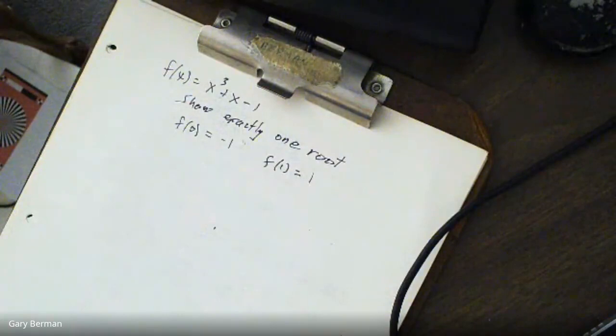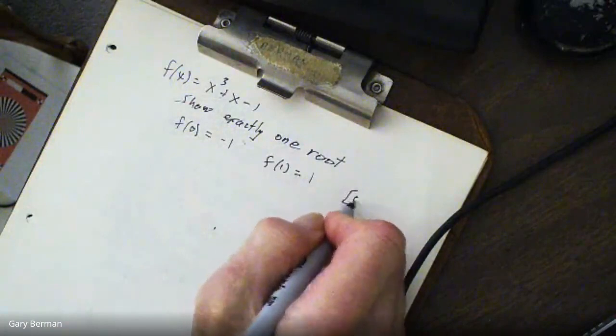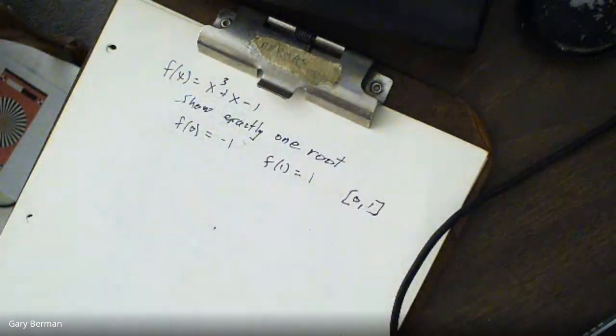So I've already found that there is at least one interval where the function goes from negative to positive, namely the interval 0, 1. Now, notice that we didn't give you this interval. You had to figure it out by guesswork and luck. And that's really what it often boils down to.